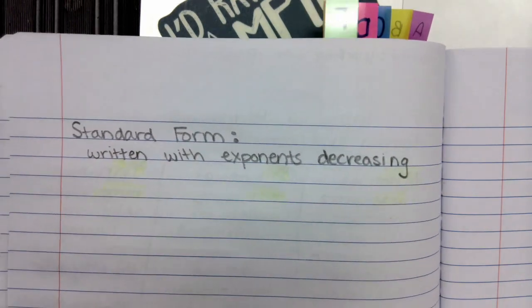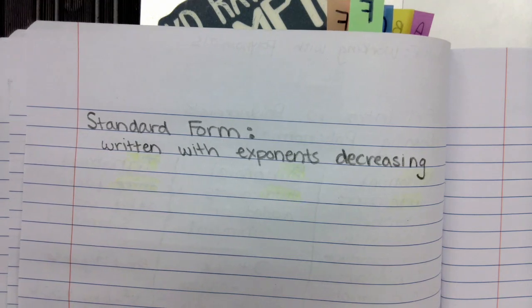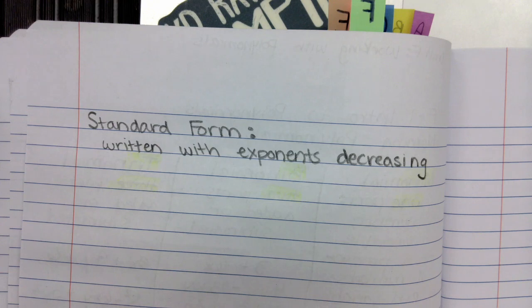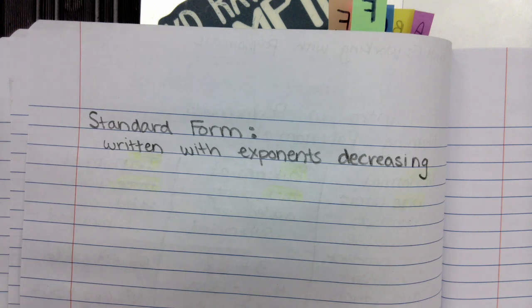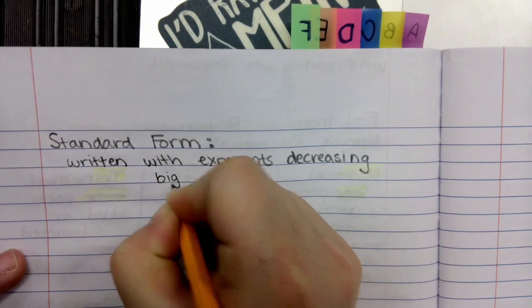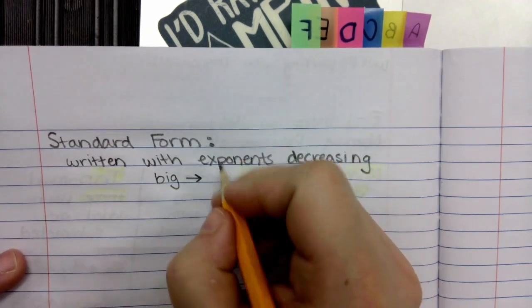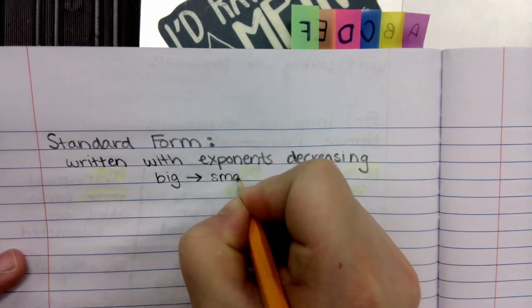X to the 6th. And then what's our last part? Negative 7. So we want to start with the one that has the biggest exponent. Which one has the biggest exponent? X to the 6th.